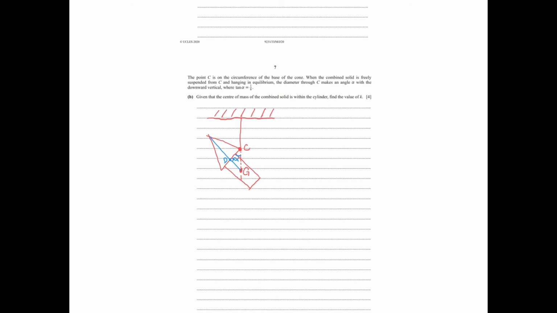Now let's look at the working. We will use the information given, which is tangent alpha equal to 1 over 8.